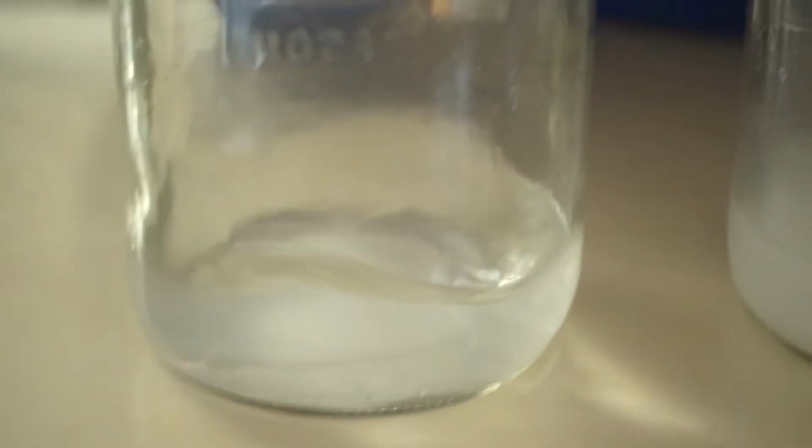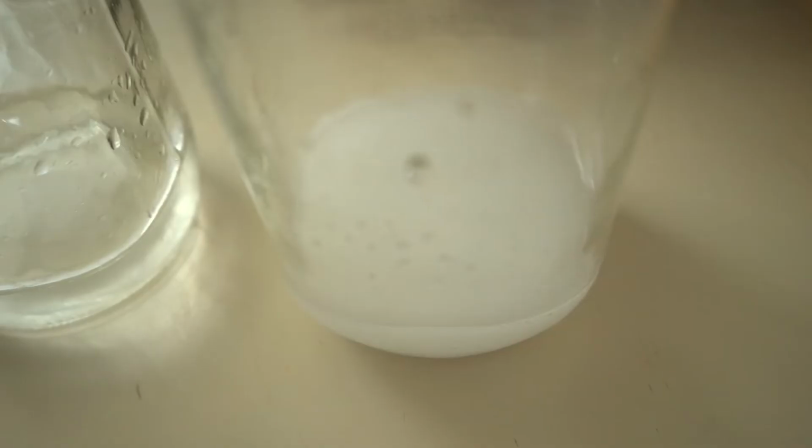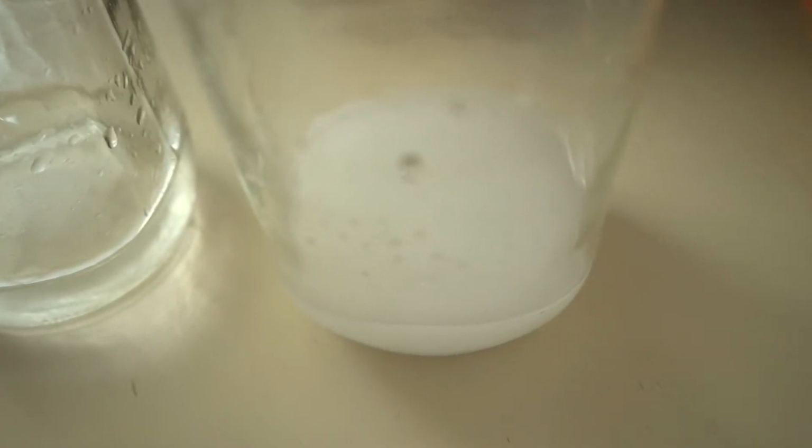So let's add the two to water to see what happens. First, the baking soda. You can see that it dissolves. It doesn't really have a reaction. Cool. Now try the baking powder. Baking powder, it fizzes. The baking powder reacts right away. It's baking soda and it has a few things extra.